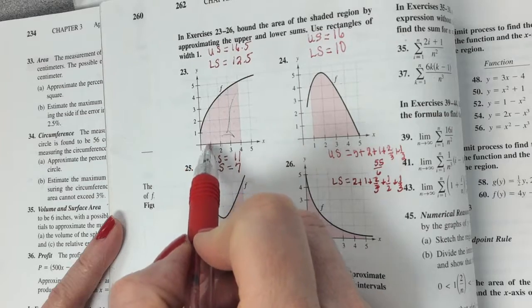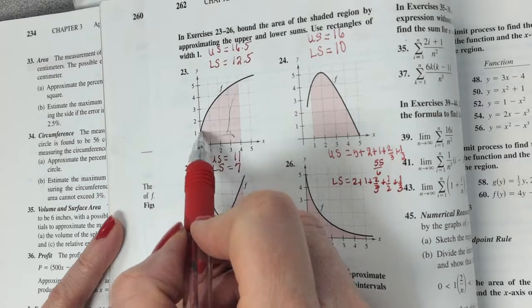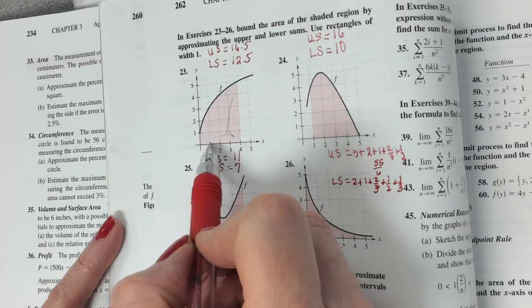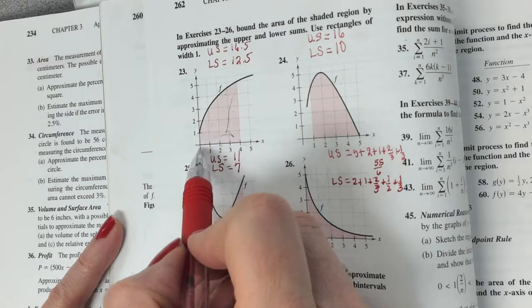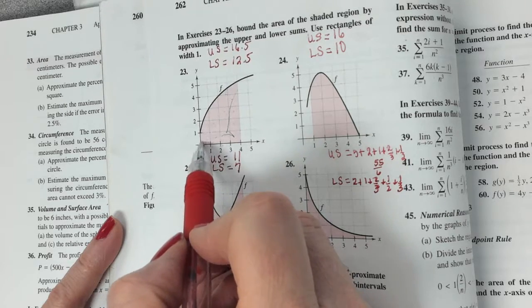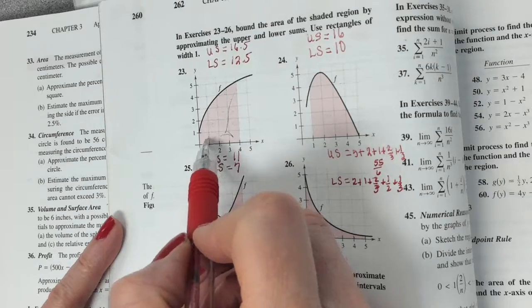So what is this area right here, guys? Just this rectangle here that I'm drawing. It's 1 in width, 1 in height. So what's its area? 1.